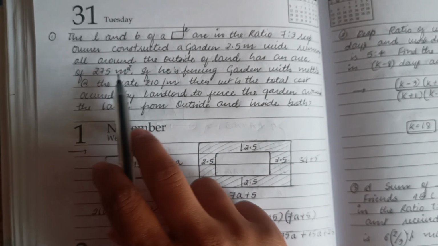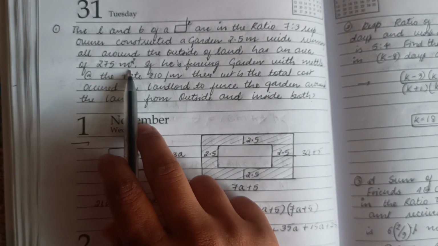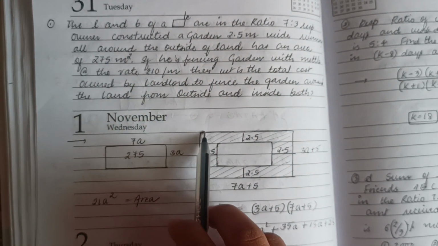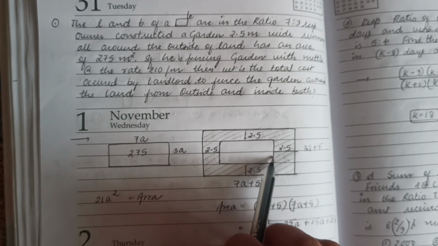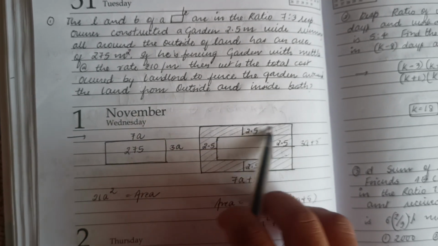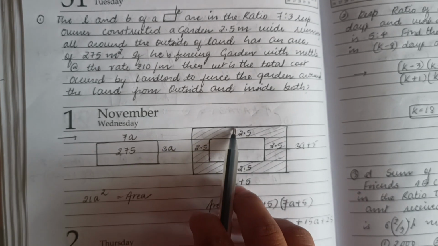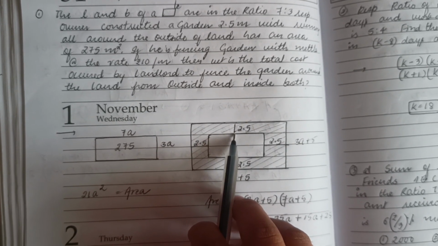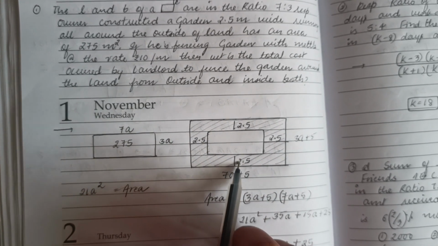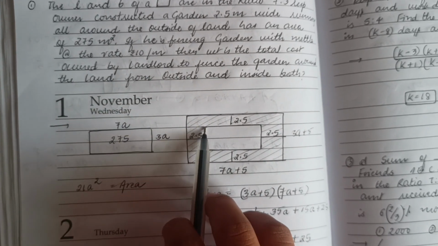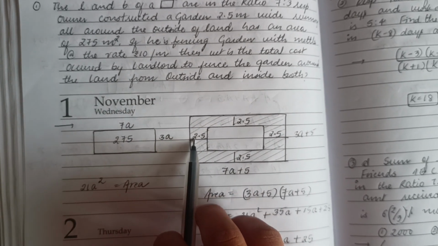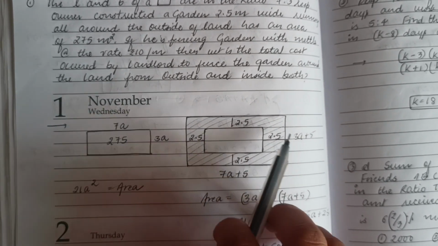which has an area of 275 meters square, okay, and he is constructing the garden outside this field, so that he is going to extend 2.5 meter wide along the breadth here, that is 2.5, and also he is going to expand this here with the 2.5 and 2.5 meter.